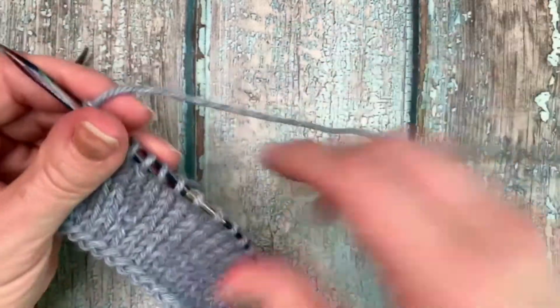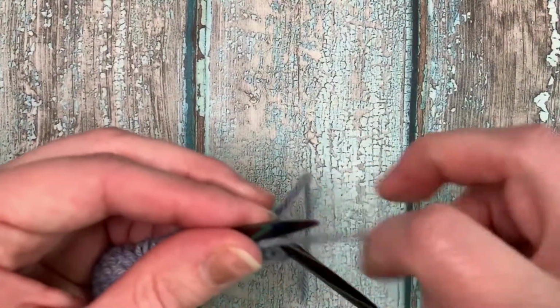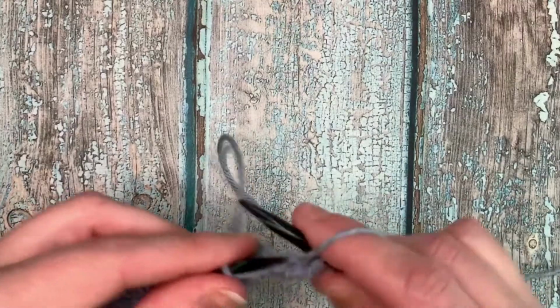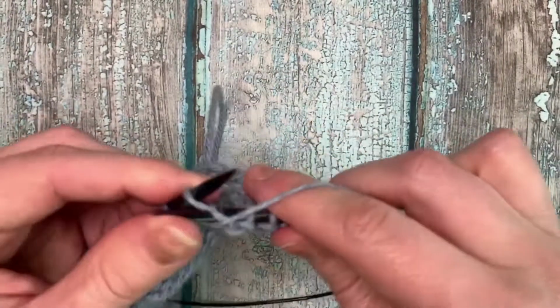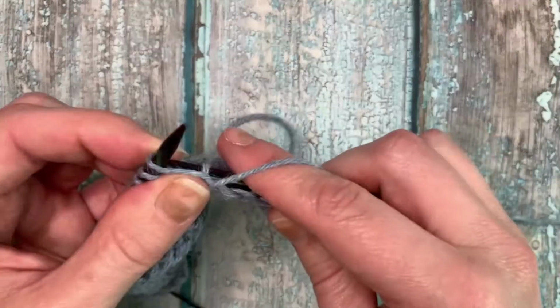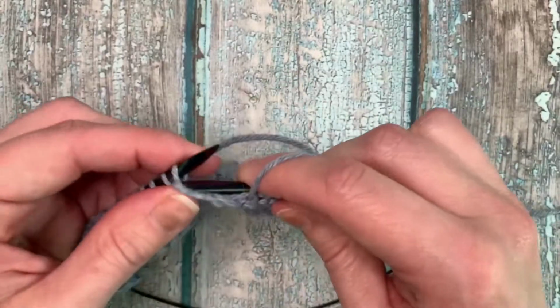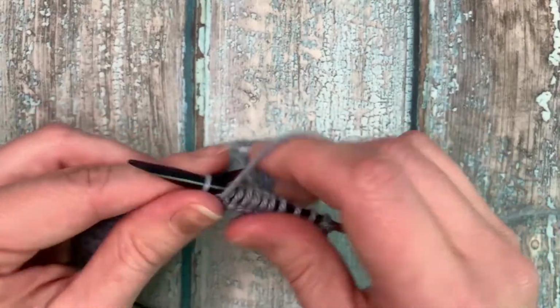All right, I'm going to work back a little bit. I think I'm going to show you that slip, slip, knit one more time just to make sure that we've got a handle on it. The knit two together is very simple. The slip, slip, knit is not hard, just a few more steps to take care of.